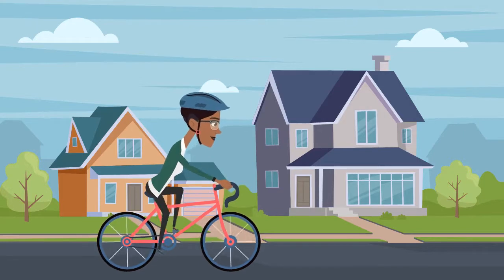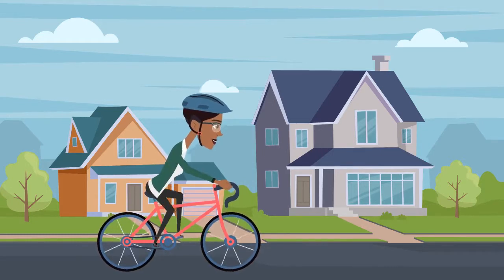Now, let's talk about the setting. The setting is when and where the story takes place. For example, the story here is taking place outside in my neighborhood in the afternoon.